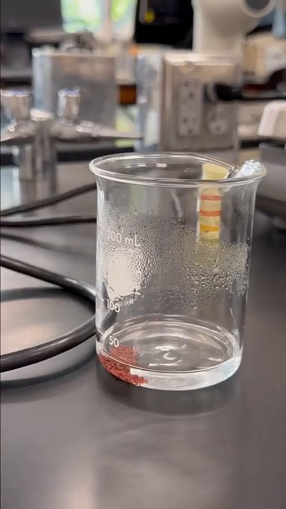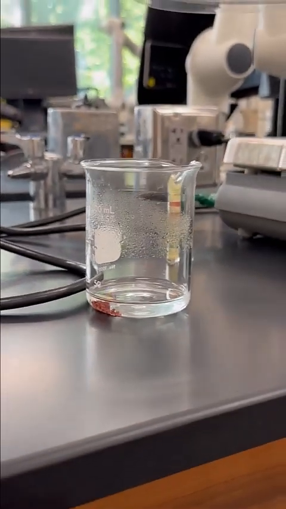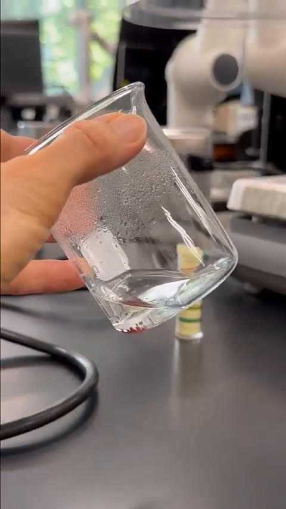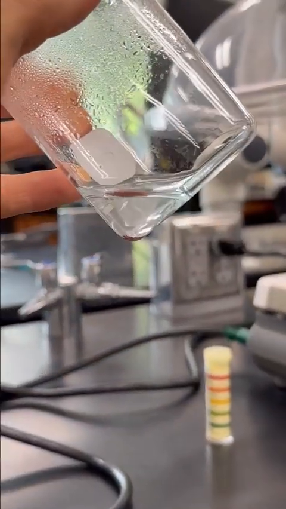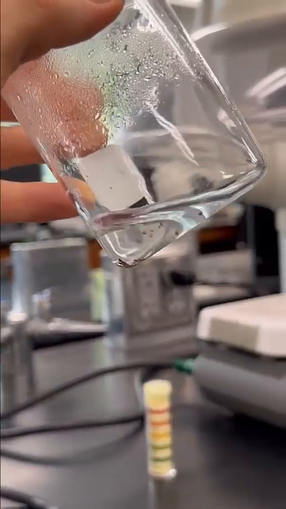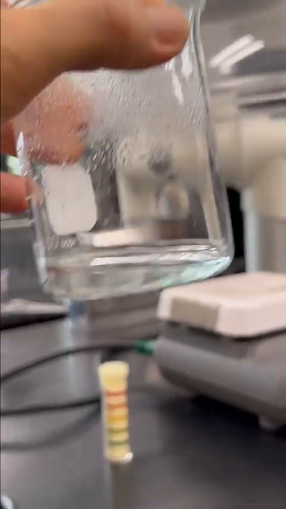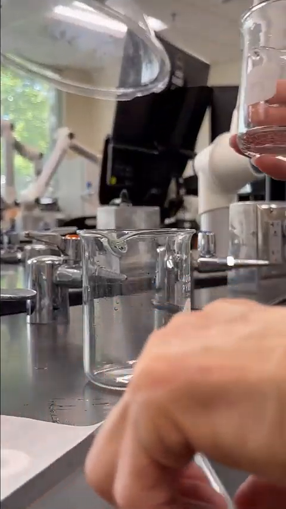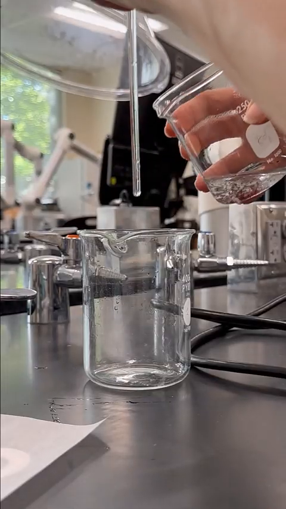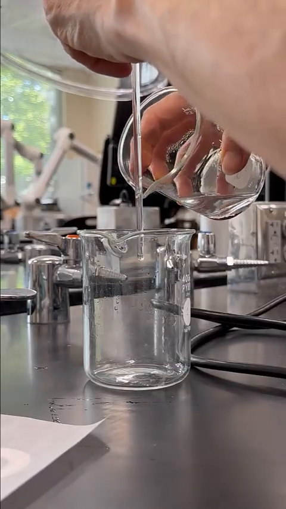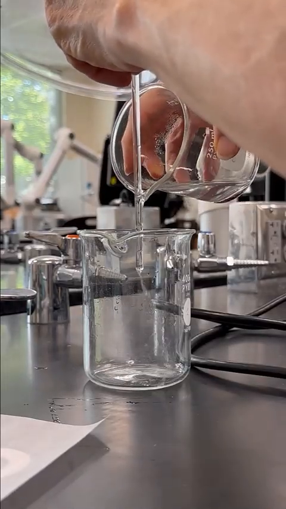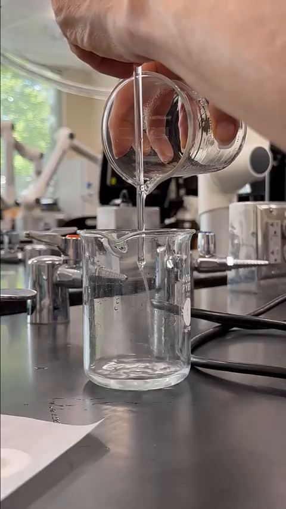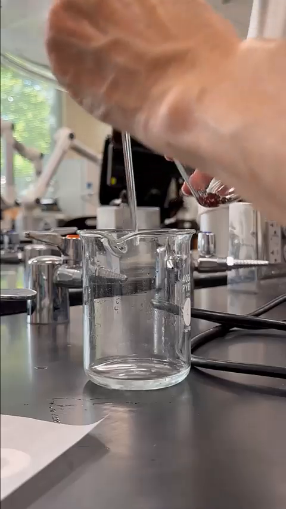Back out. All right, and you can see that most of that blue color that we used to have in there is gone. I think the color of the bench behind was kind of hiding that a little bit. And we can go ahead and decant. Now we're just going to wash the copper to get off any remaining acids from our solution, so we get a nice neutral solution back. We're just going to rinse with the water a couple times.